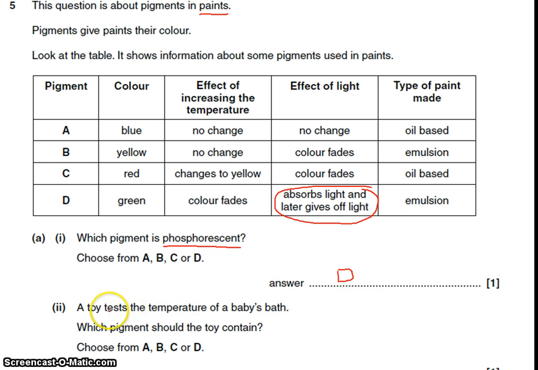The second one says, a toy tests the temperature of a baby's bath. Which pigment should the toy contain? Well, what you're looking for in this case is what we call a thermochromic pigment. Thermo meaning heat, and chromic meaning colour. So you're looking for a thermochromic pigment as opposed to a phosphorescent pigment, any pigment that will change colour with a change in temperature. And so if you look at each of these, you'll see that C is the most appropriate choice, or you could have put red as well.